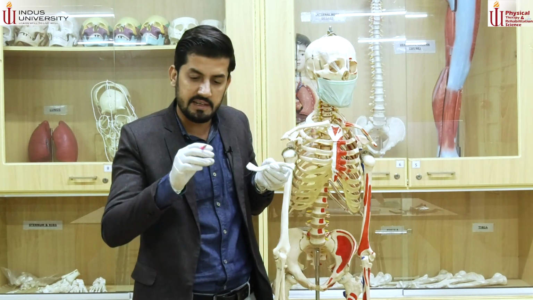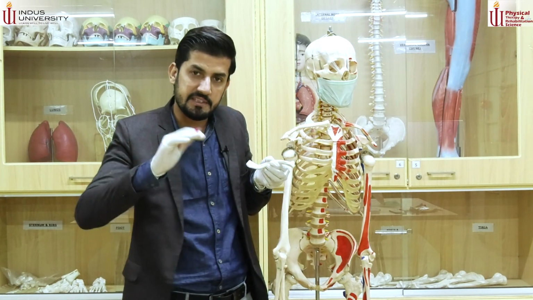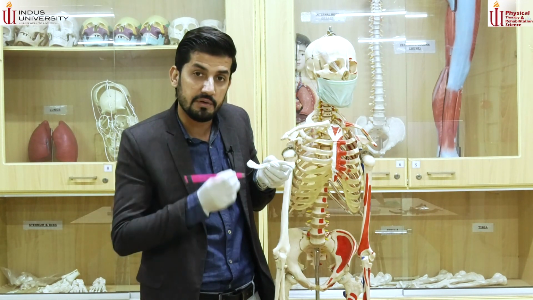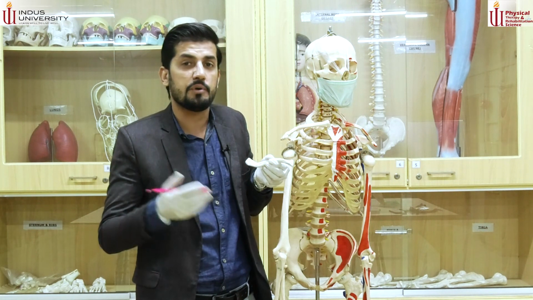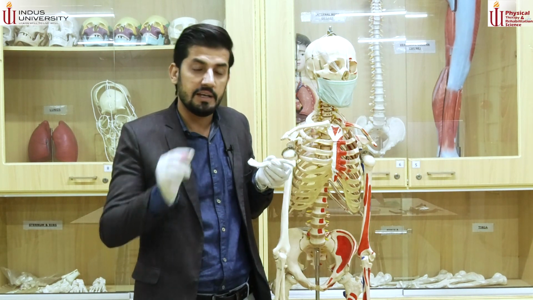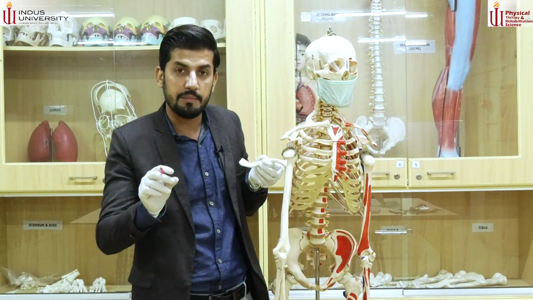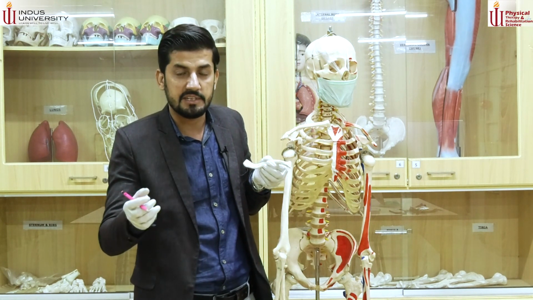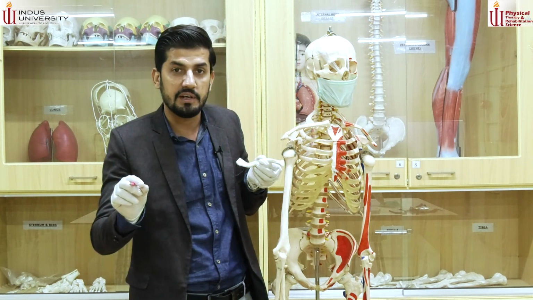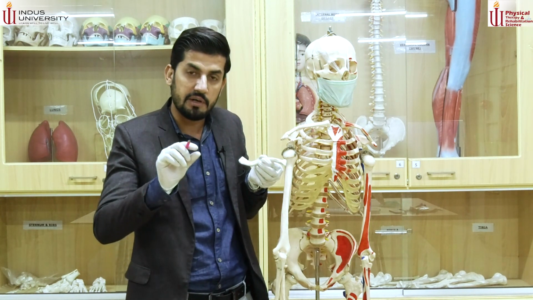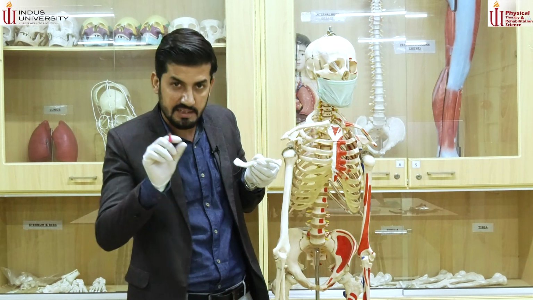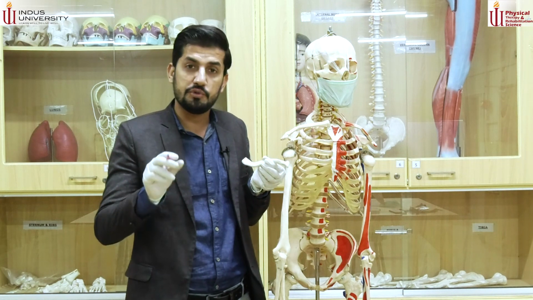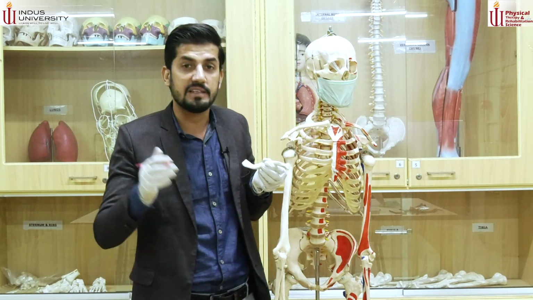Tubercles means some sort of ridge or speed breaker type structure. So these are the conoid. Why are they called conoid? Because they give attachment to the conoid part of the coracoclavicular ligament. We know that a ligament connects two structures, especially bones. So the coracoclavicular ligament comes from the coracoid process toward the clavicle. It has basically two parts, the conoid and the trapezoid.